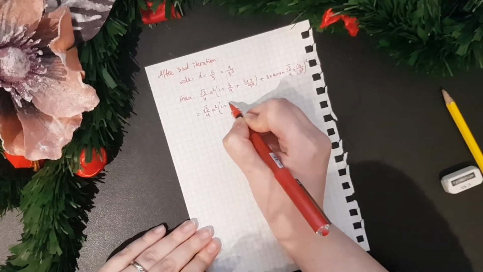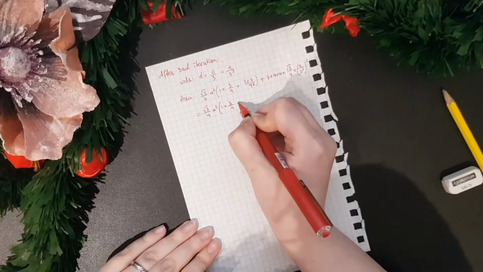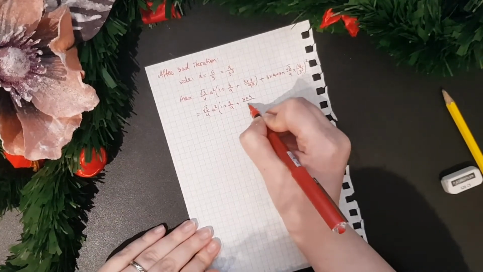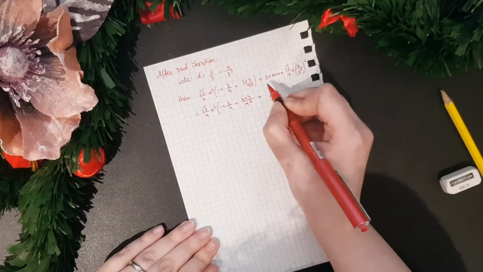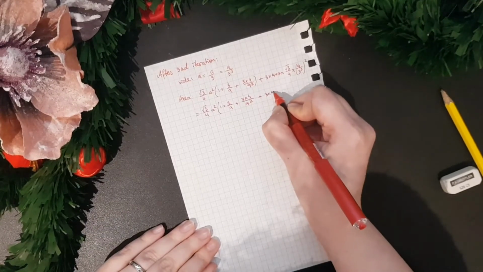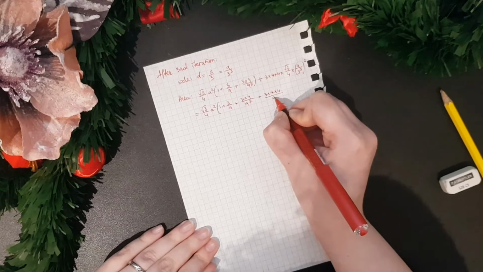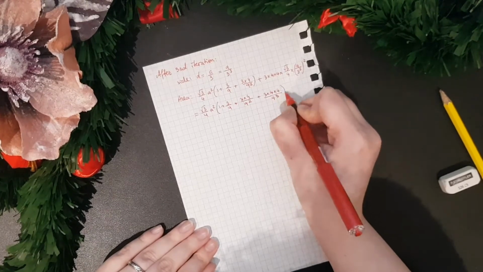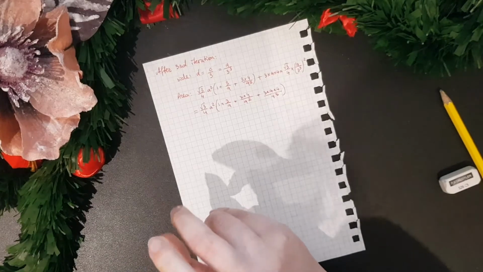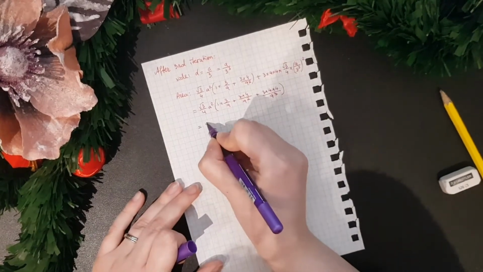So 1 plus 3, 9 plus 3 times 4, 9 squared, plus 3 times 4 times 4, 9 cubed. I'm gonna write it with another color.